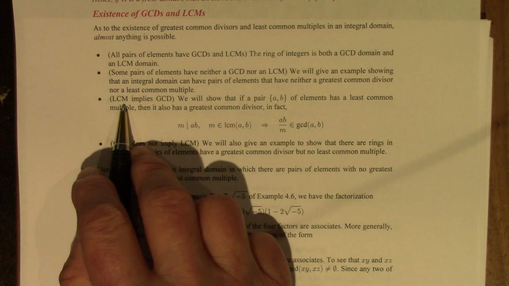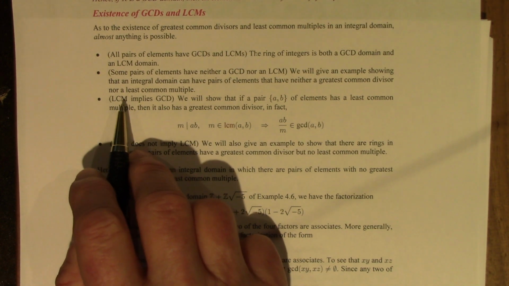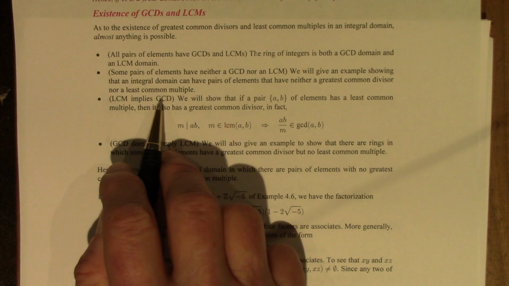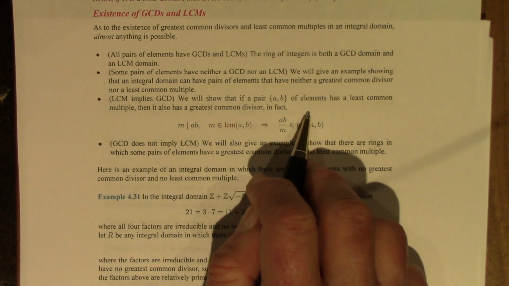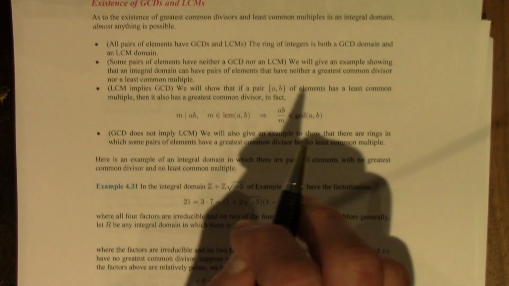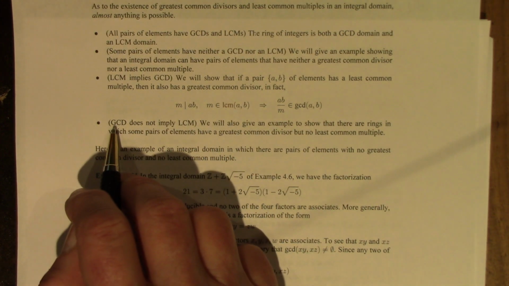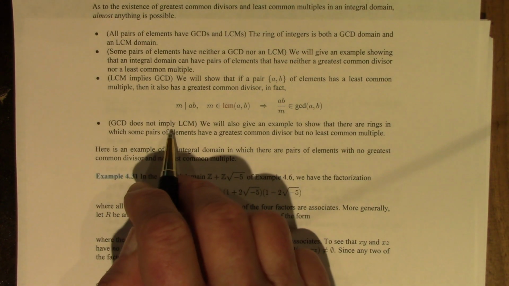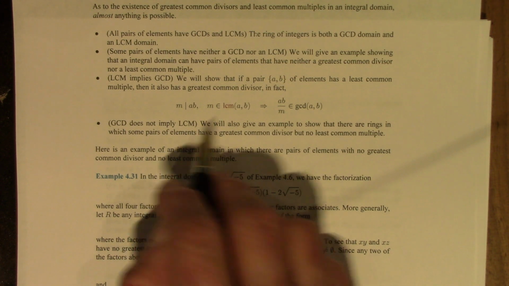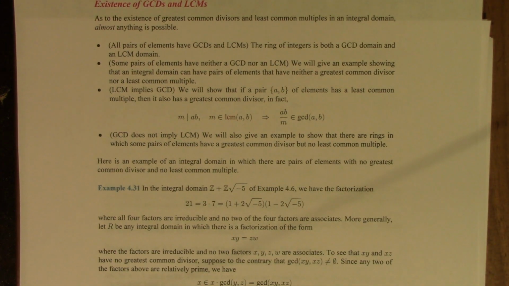However, this is the one exception to anything goes. If a pair of elements has an LCM, it will have a GCD, and I will demonstrate that for you shortly. If a pair of elements has a GCD, however, that does not imply that they have an LCM. So anything goes except for one situation. LCMs imply GCDs.